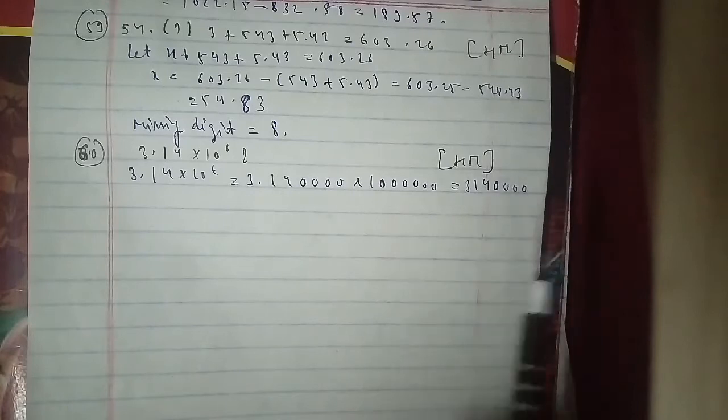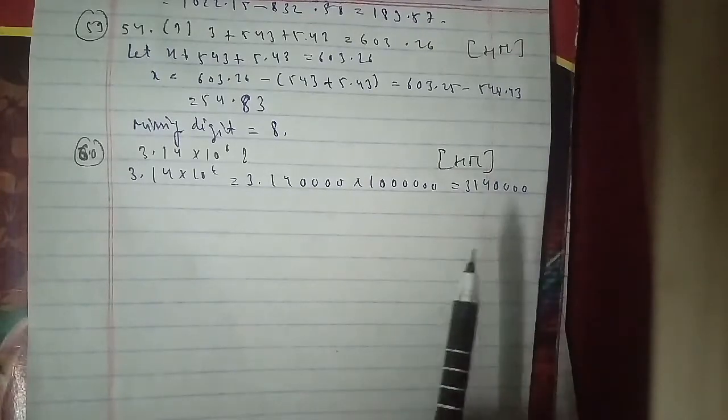There are more than 35 topics in arithmetical ability.